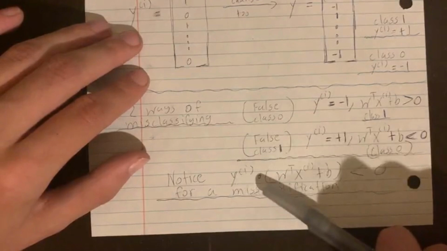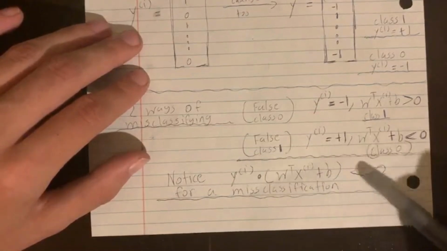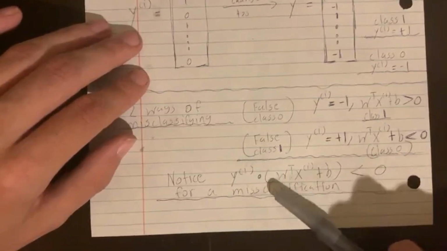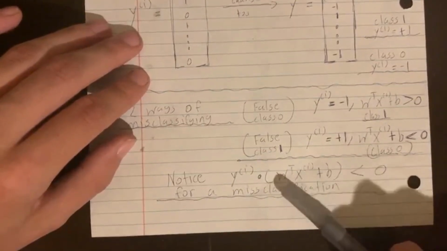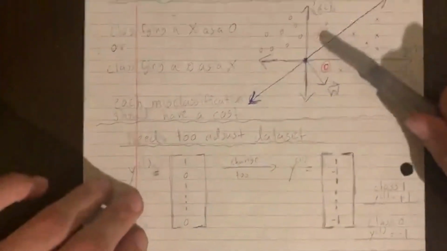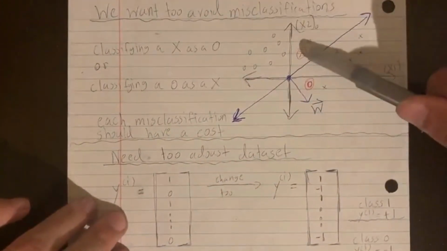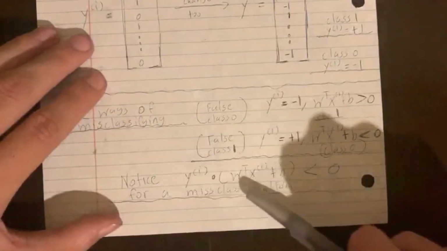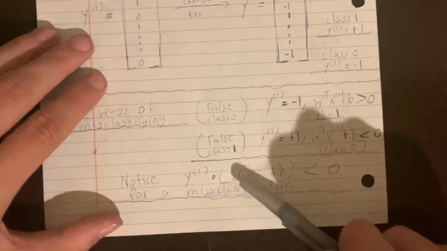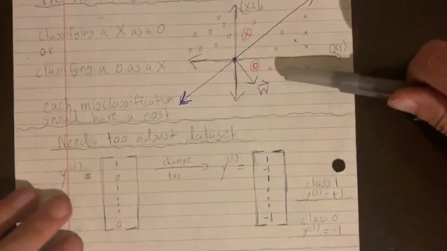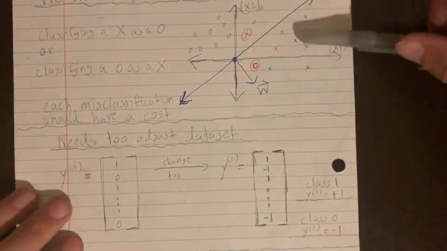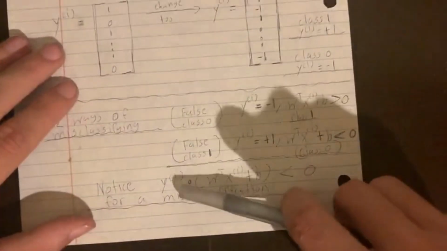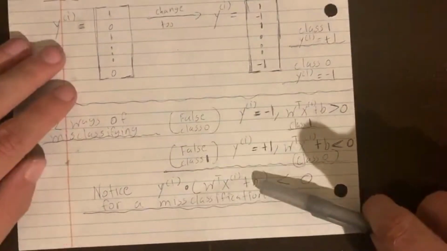So y of i times w transpose x of i plus b is always less than 0 for a misclassification. We can use this to detect whether any given example in our data set is misclassified. This x here would have a negative product, and so would this O point, but all these other black x points and black O points would have a positive y of i times w transpose x of i plus b.